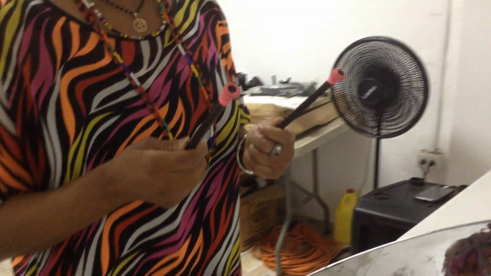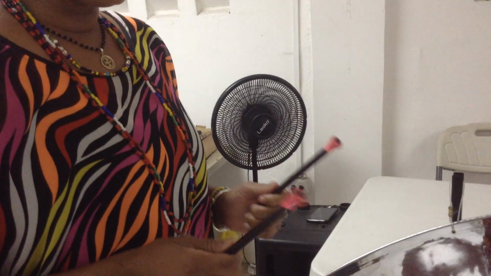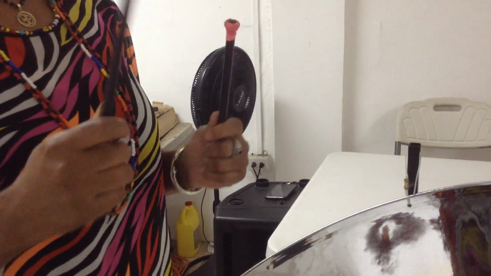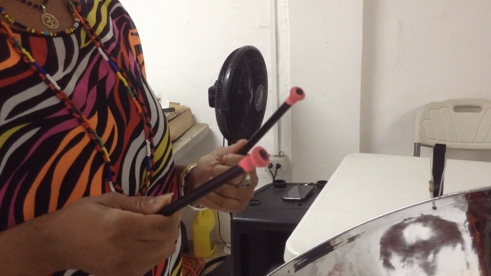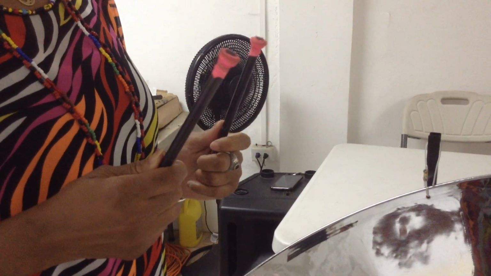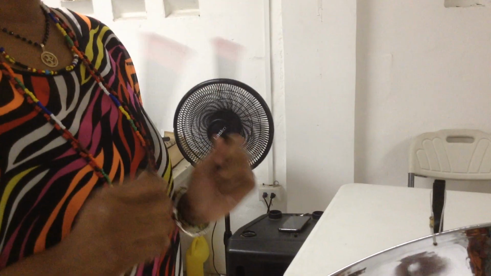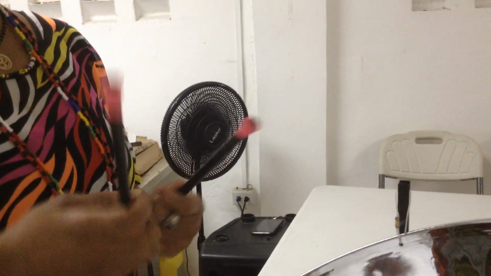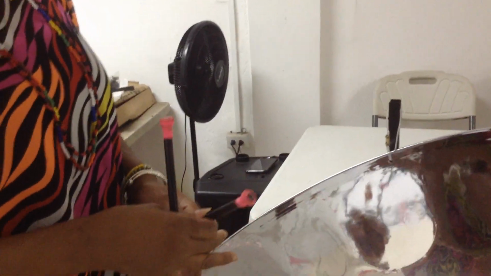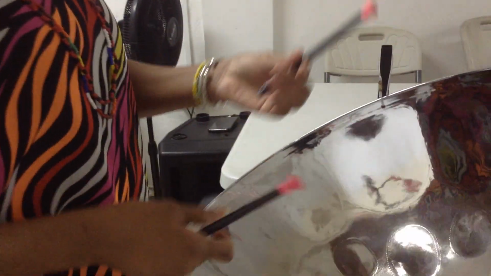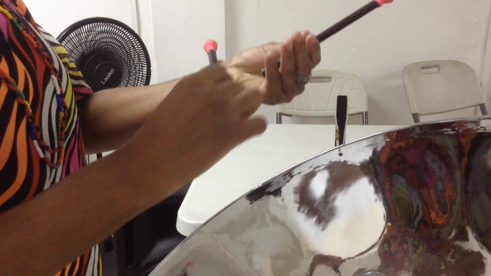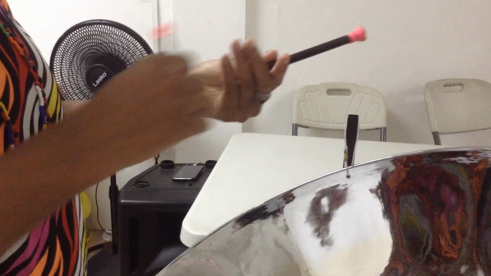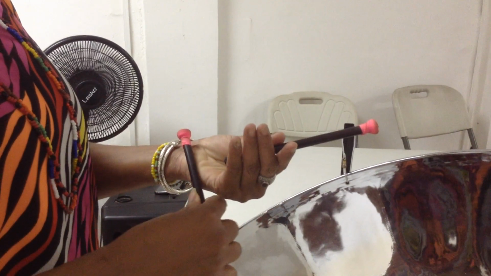Your rubber on your sticks is also the most critical thing out of everything. Too much rubber clogs the note. Too little rubber, you get the sticks. So you have to pay special attention to your sticks, to your rubber, to the length of your sticks, because with the tenor pan, whereas other instruments, double tenor will use a longer stick, double seconds will use a little thing, but double tenor and double seconds can work with the same sticks.